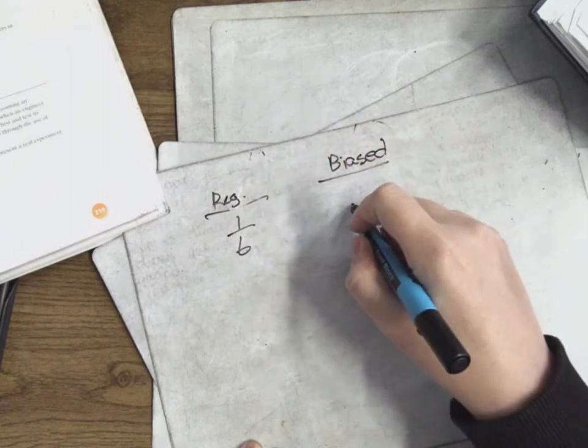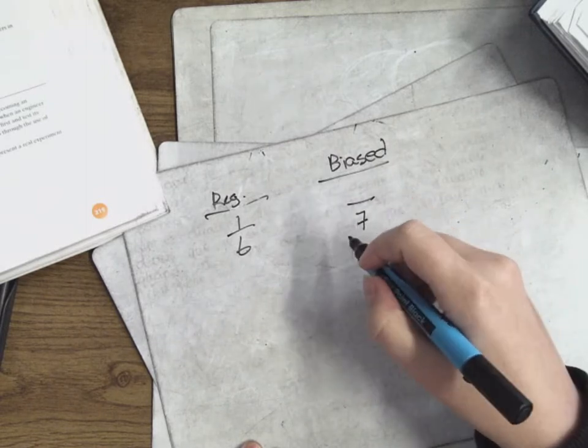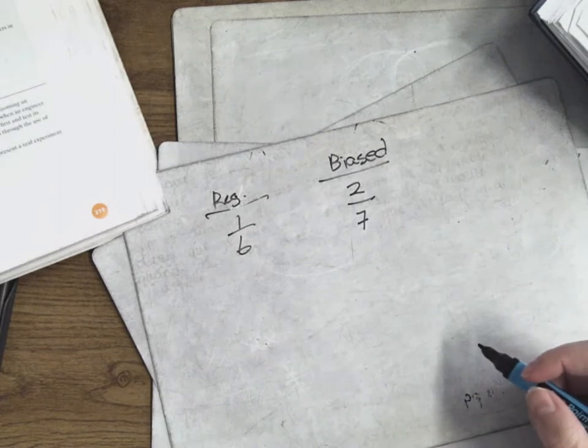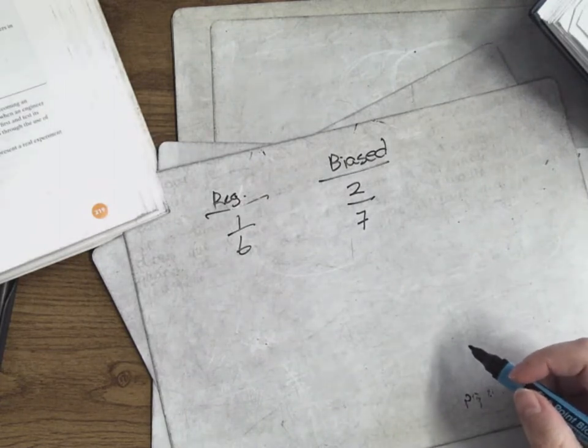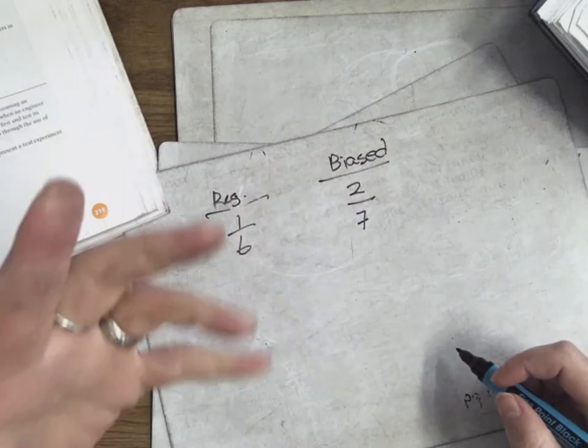So how many faces are on the dice? 7. And what are your chances of getting a 6? 2. So you have 2 over 7. So everything else has a 1 over 7 chance of being picked. So the chance of a 6 is twice as much as the rest, isn't it?